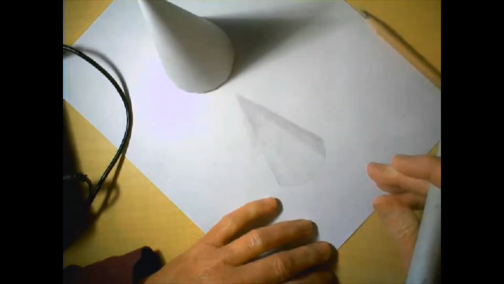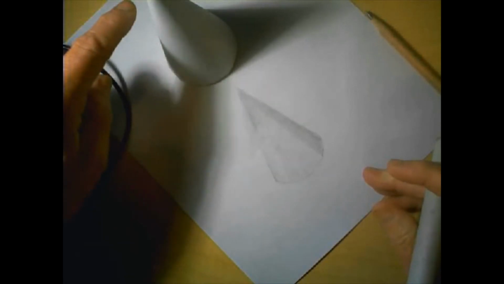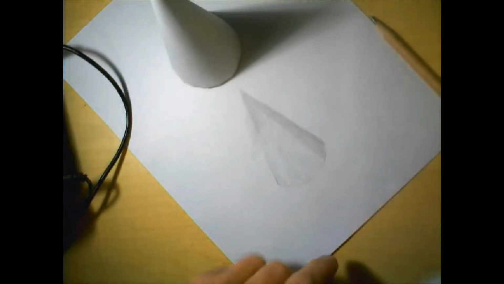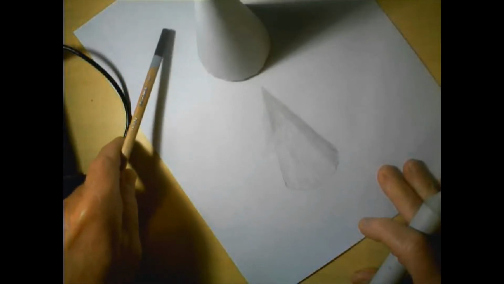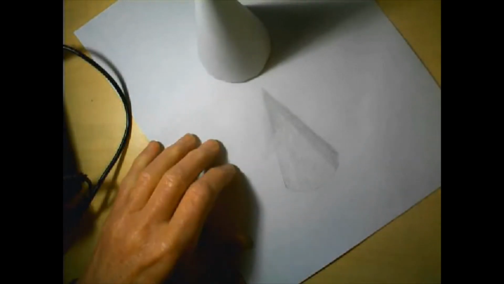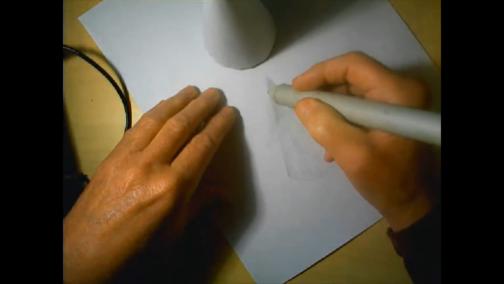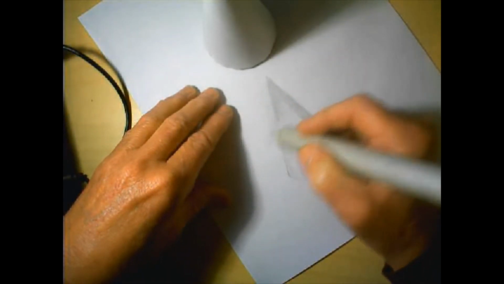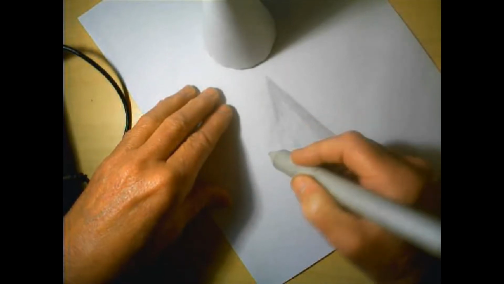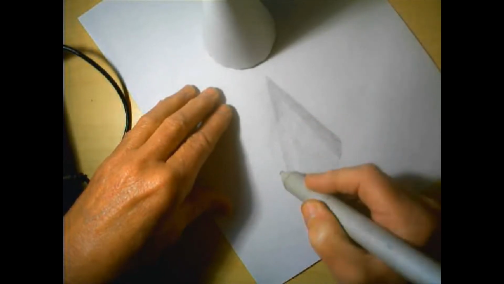I want the brightest area to be the highlight. Take a look when you get your cone, you'll really notice that the highlight is the brightest. The background behind it, even though it's got light on it, is still darker than where the light hits the cone.